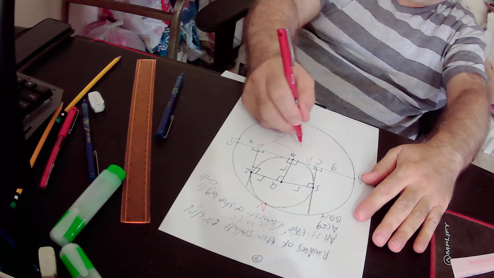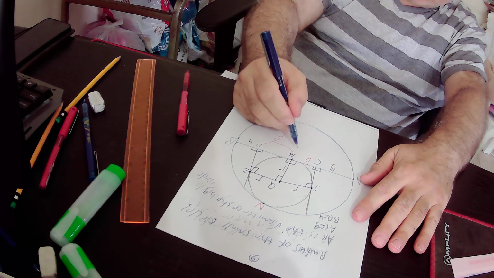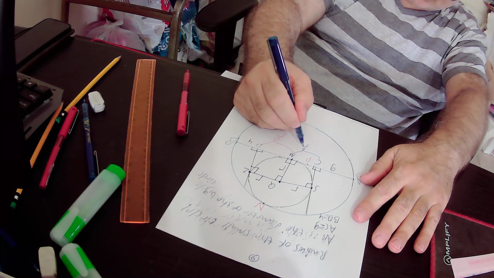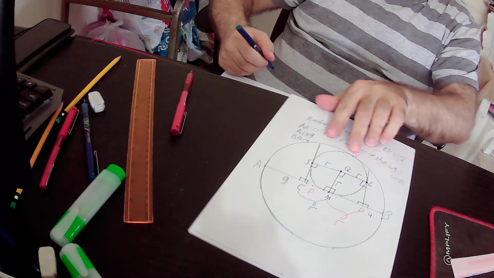I write it down in the drawing that CM equals small r, that is the radius of the small circle.